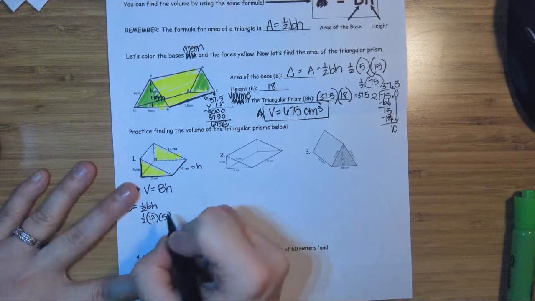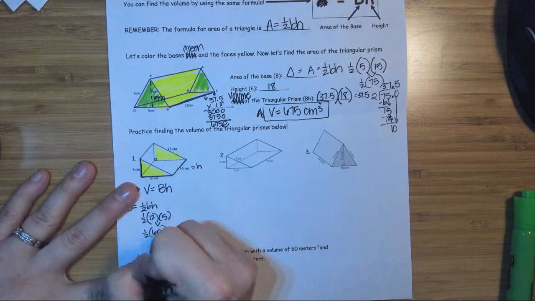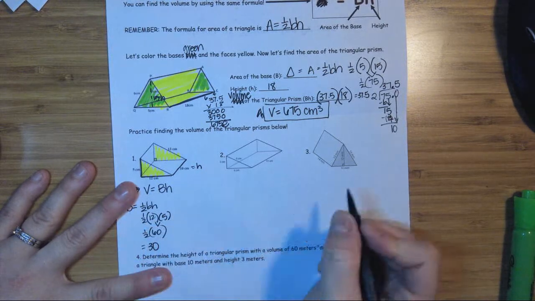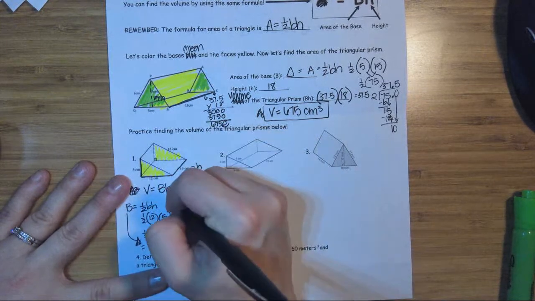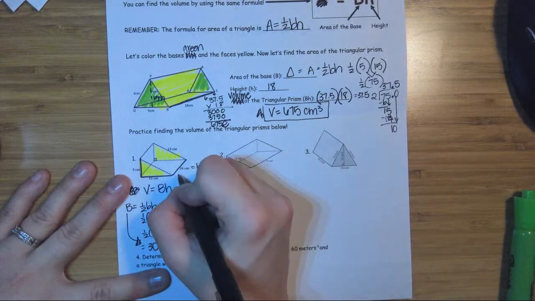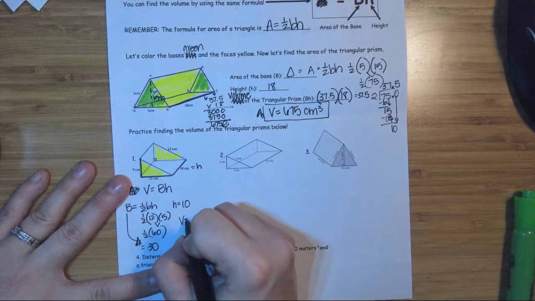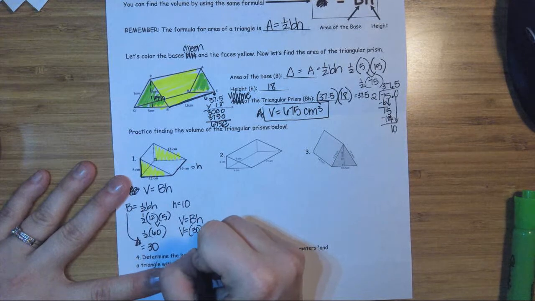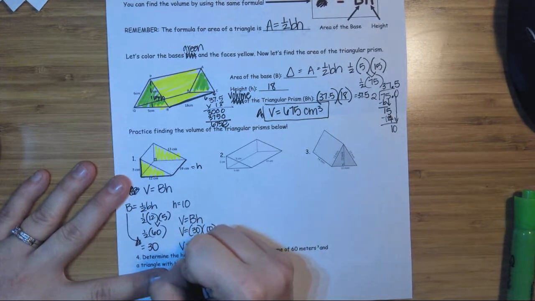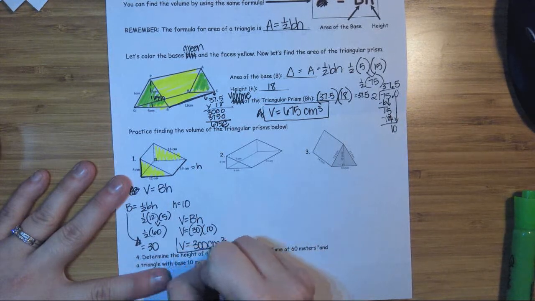I like to multiply my whole numbers first, so that would be 60. So now I want 1/2 of 60, which is 30. So I know big B is going to be 30. The height of this triangular prism, right here, from base to base is 10. So if I plug in my formula, volume is going to be 30 times 10, which is 300 centimeters cubed.